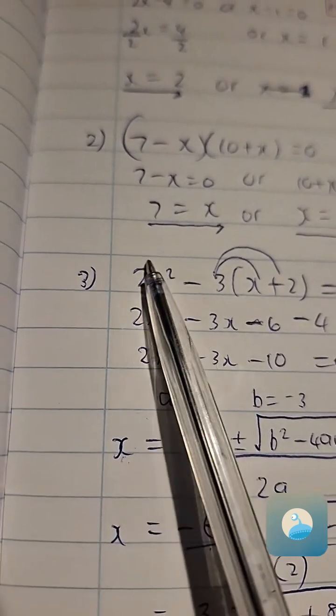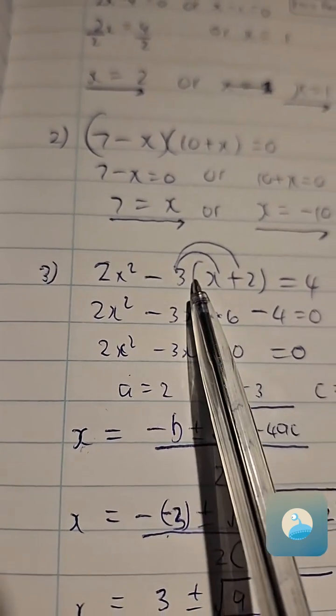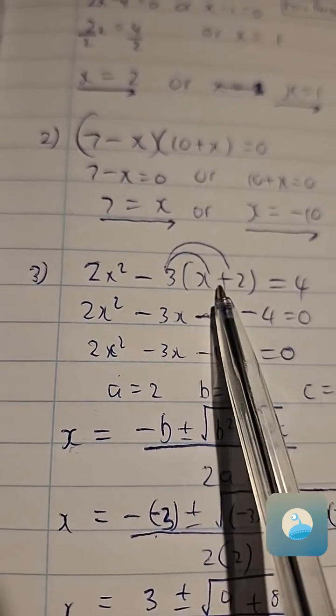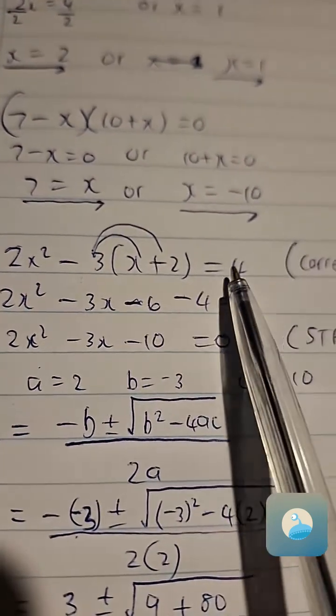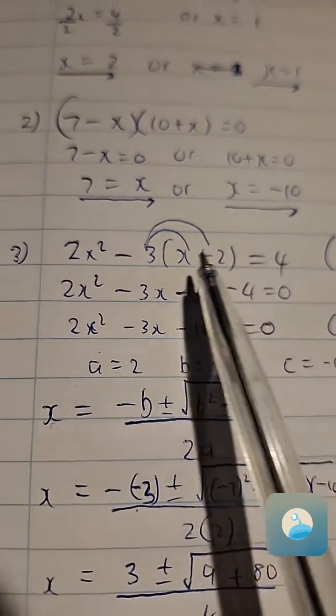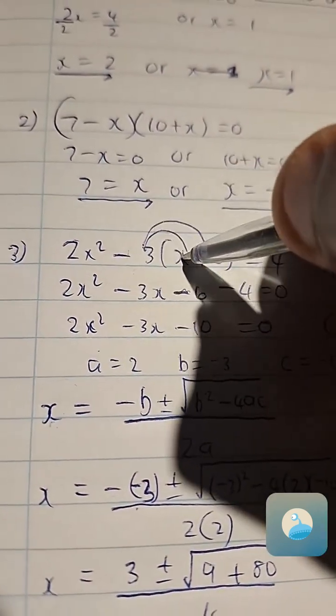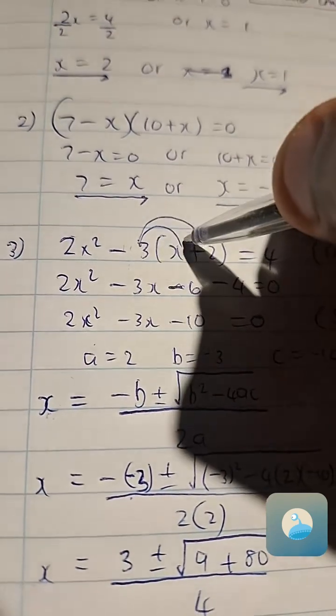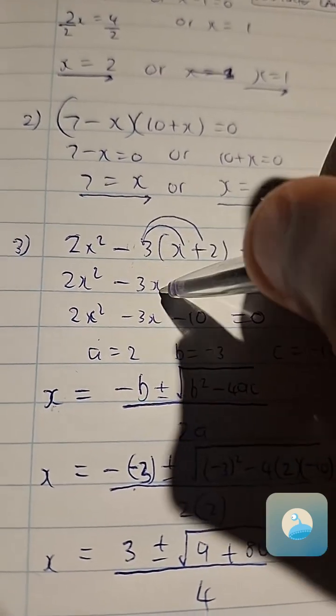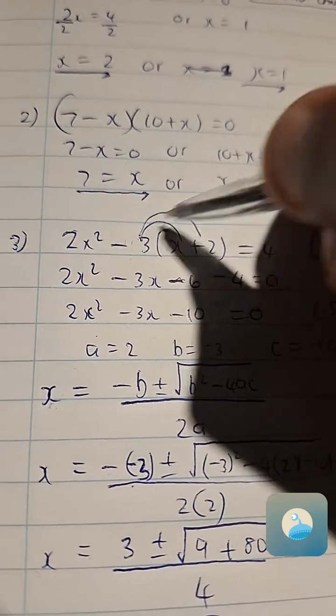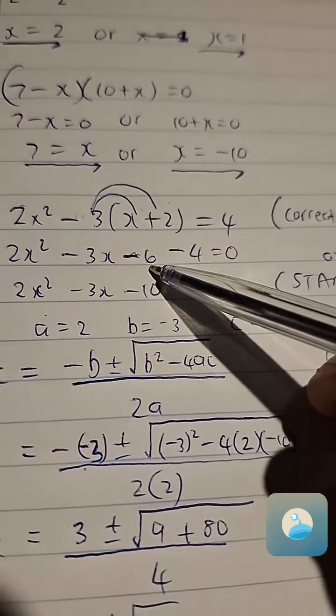If you look at this here, we have 2x squared minus 3, then in brackets we have x plus 2, equal to 4 on the right hand side. So what Emil did initially is he distributed, in other words he multiplied this -3 with the x to get -3x, then the -3 with the plus 2 to get -6.